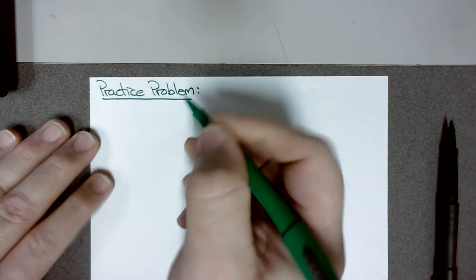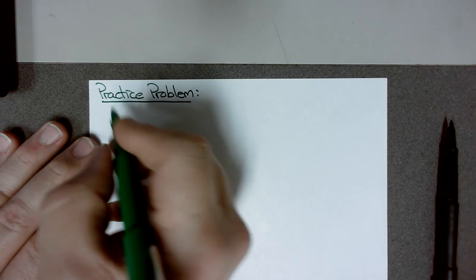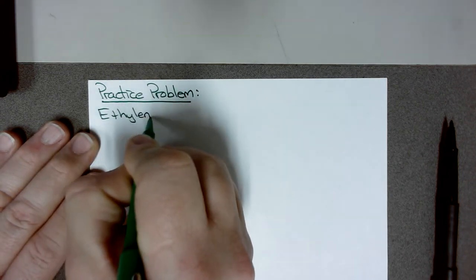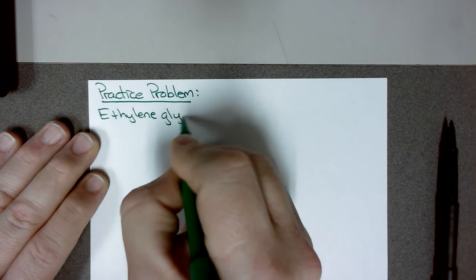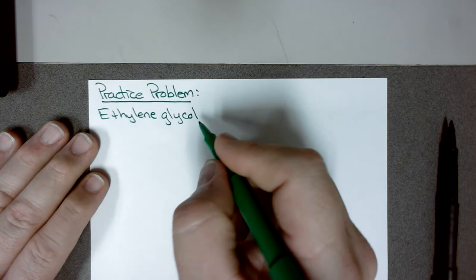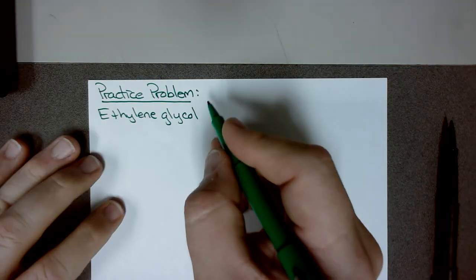Okay. So ethylene glycol is the substance that's used in automobile antifreeze.